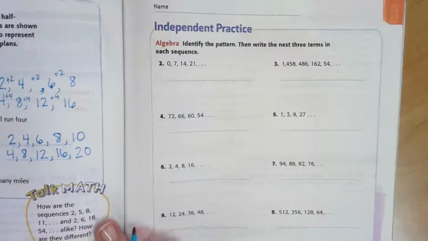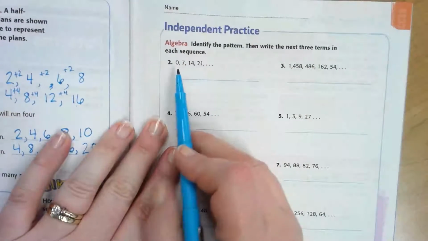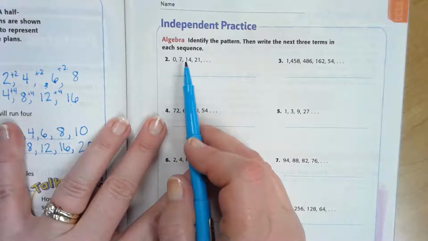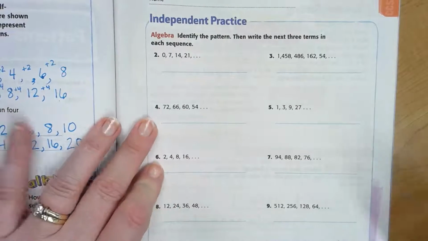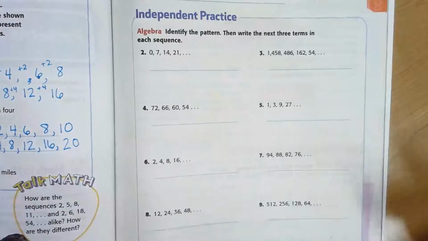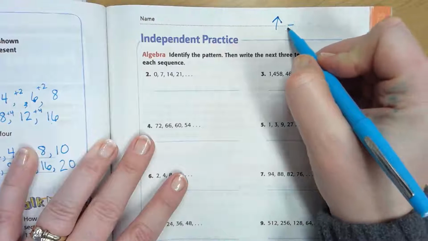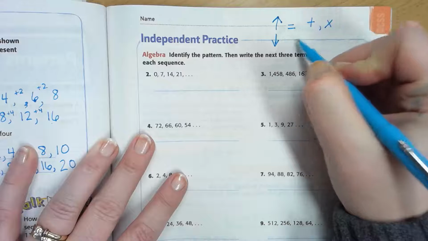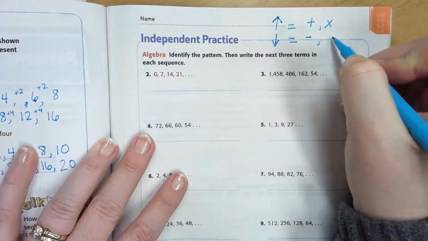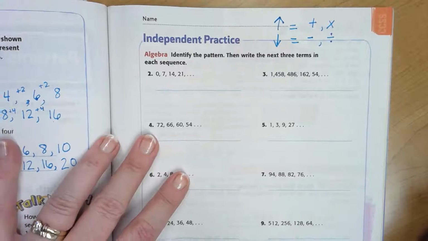Let's find some of these patterns. So it says identify the pattern, then write the next 3 terms in the sequence. So we need to look here, 0, 7, 14, 21. Sometimes if it's a multiplying pattern or a dividing pattern, you might want to use your multiplication or division chart. But let's keep in mind, if the pattern goes up, we're going to either add or multiply. If the pattern goes down, we're going to either subtract or divide, right? Those are our 2 options for each.